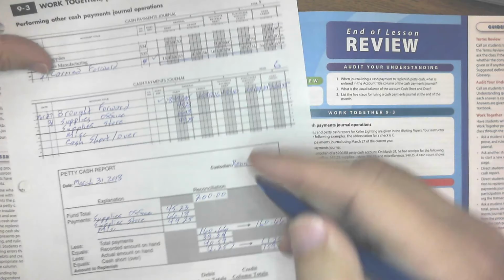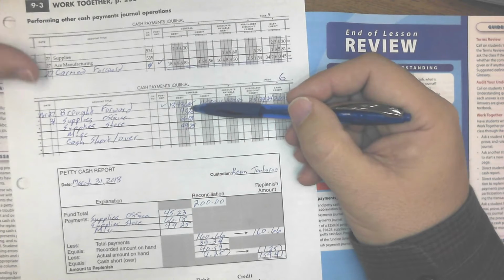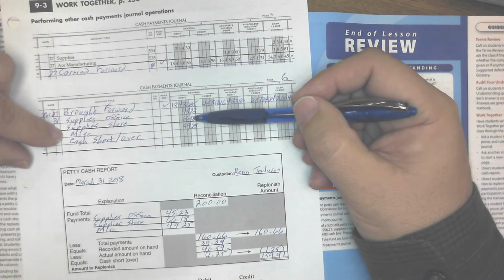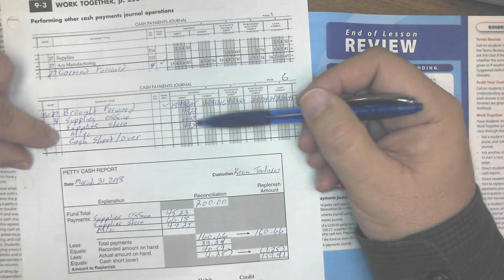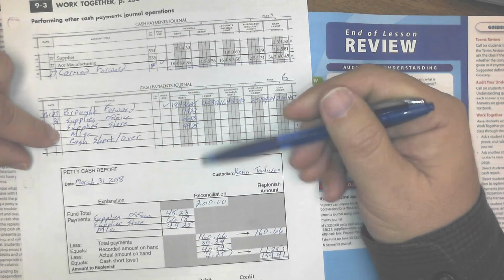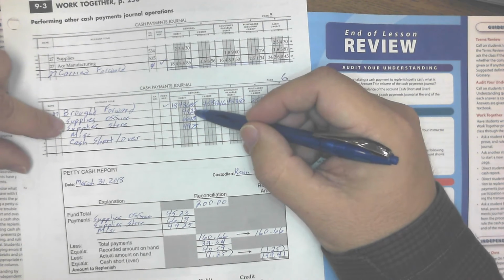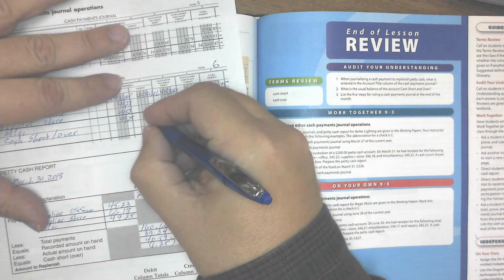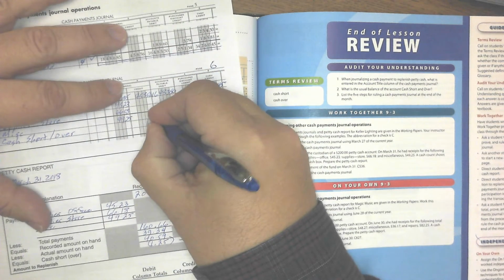over. So now remember, all your receipts were money that was paid out of the cash, but we have an overage of $1.25. So the other receipts went into the debit. Our $1.25 is going to go in the credit, because petty cash is getting a credit of $1.25.